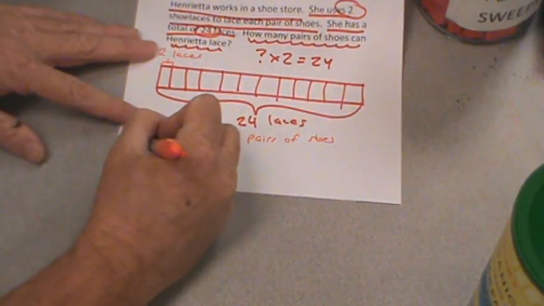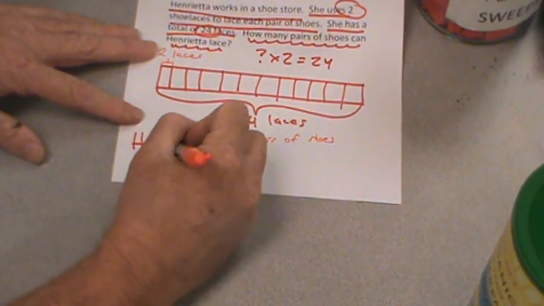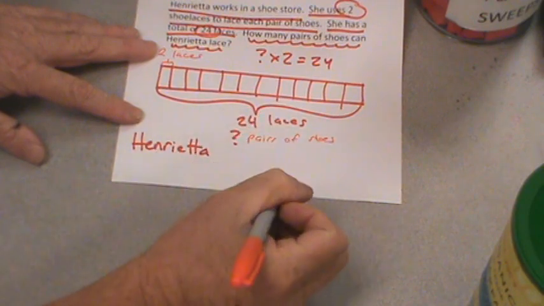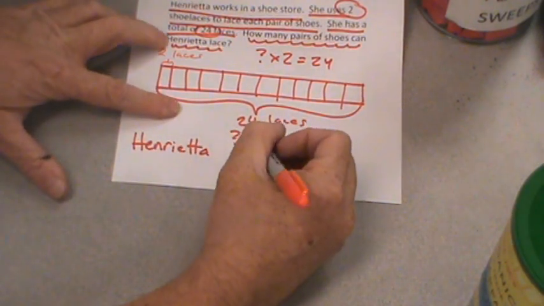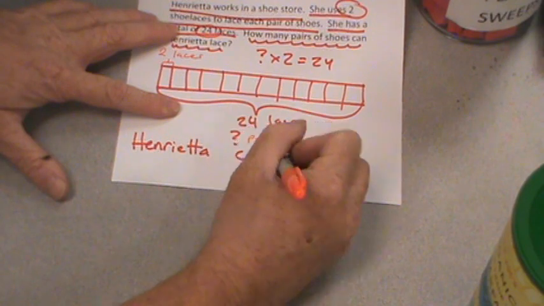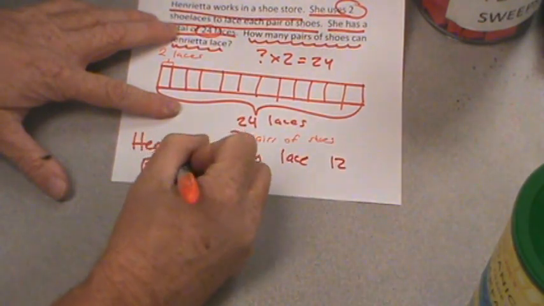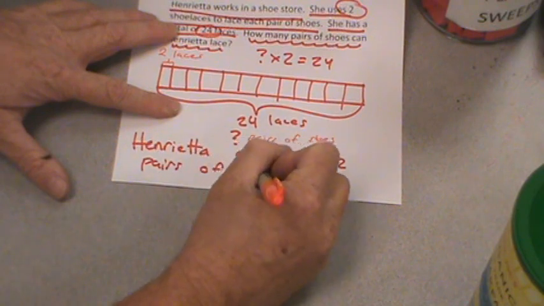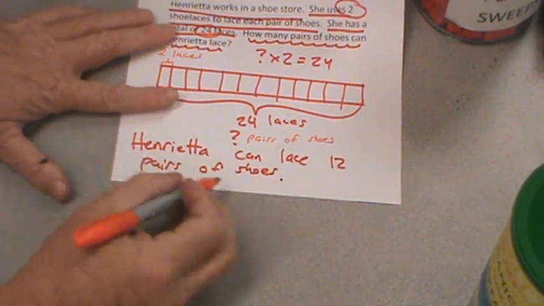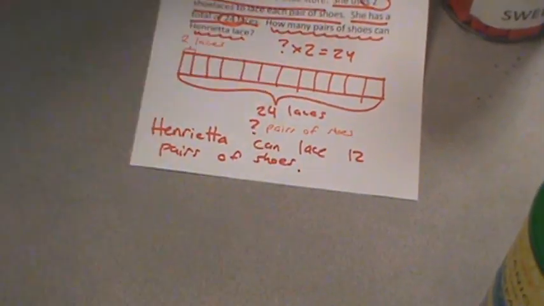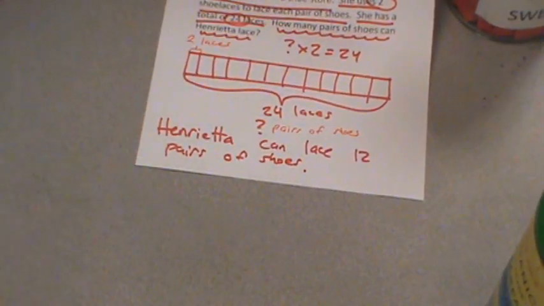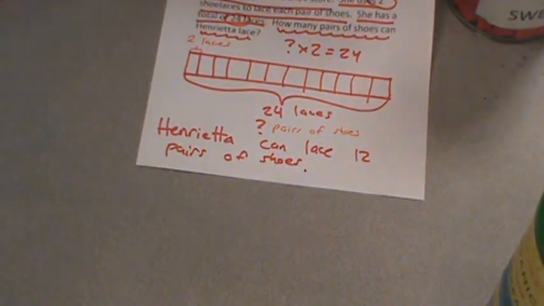So we could say Henrietta can lace 12 pairs of shoes, period. Start with a capital, end with a period. That's how it's done. Uh-oh, I knocked the camera a little bit. I better check my focus. Looks like we're good.